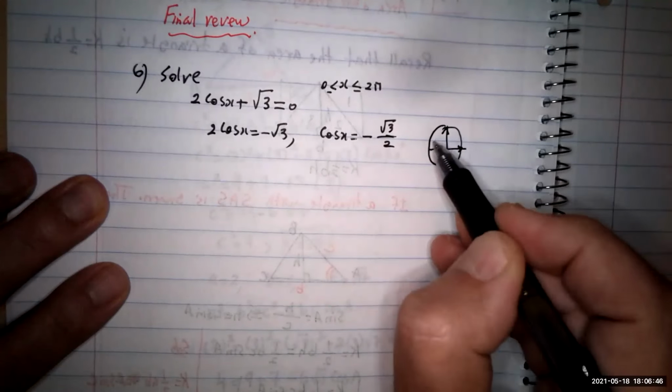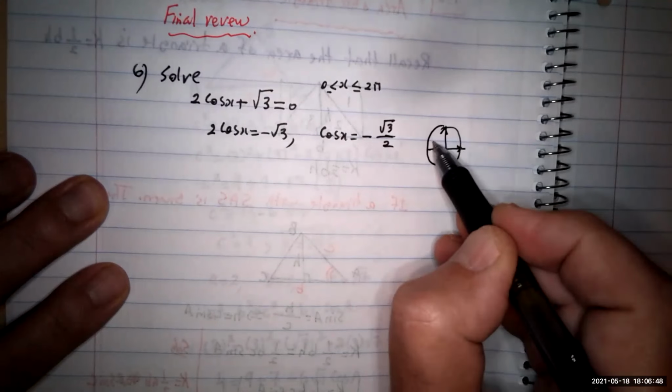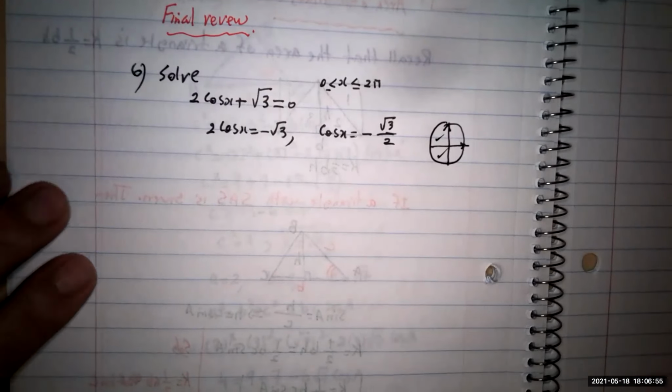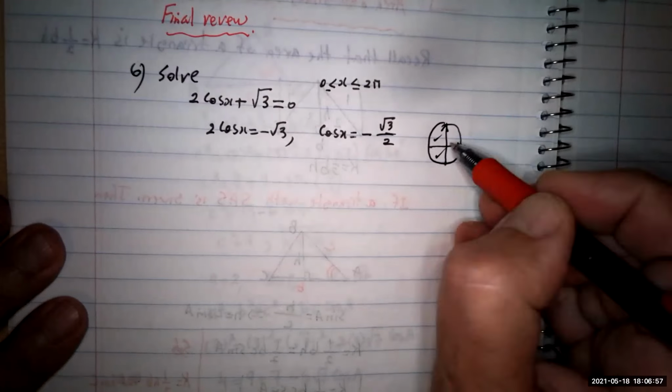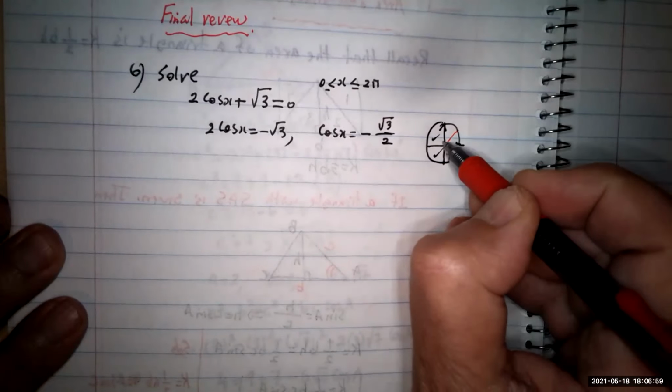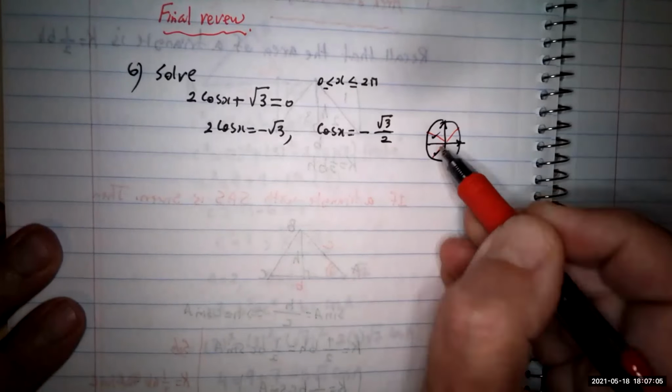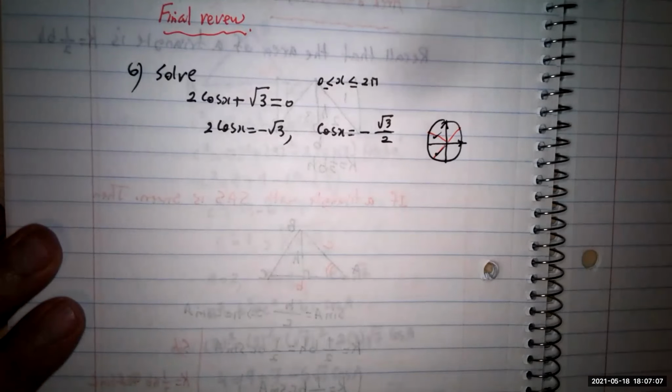And the cosine is negative, so we are going to be either in the second quadrant or the third. Radical 3 over 2 is the cosine of 30 degrees. So you have one over here, which is going to be 150, that is 180 minus 30, and the other one is going to be here, which is going to be 30 plus pi.